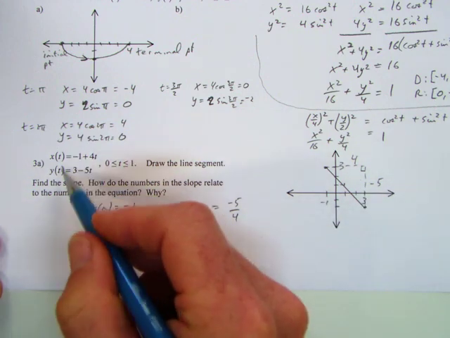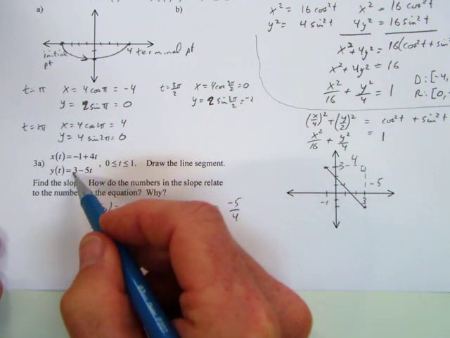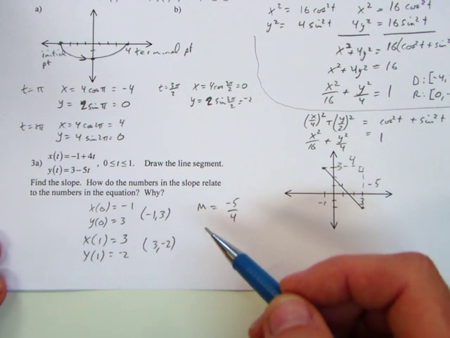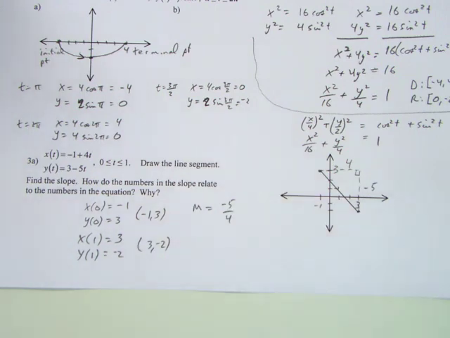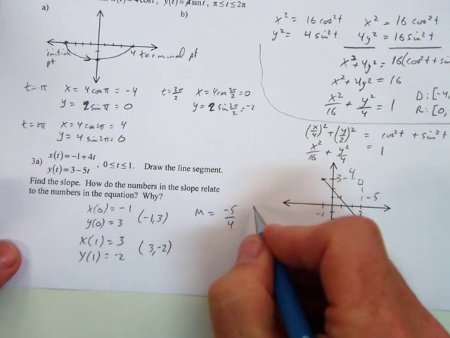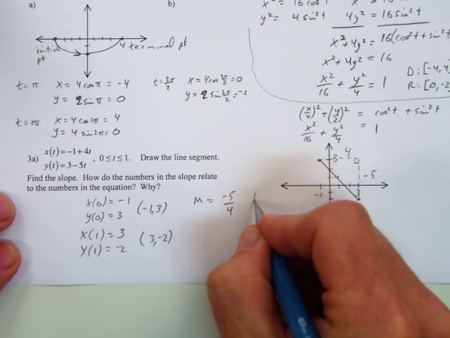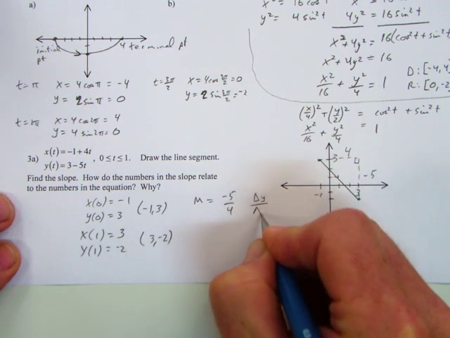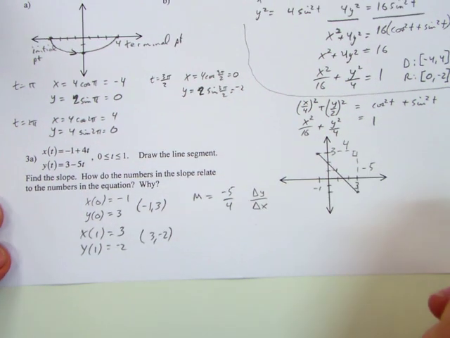When we look at this equation, what's the negative 1, 3 over here? That's our initial point. So when I'm looking at this, I can take a look and say, well, this is the same as my change in y, and this is the same as my change in x.